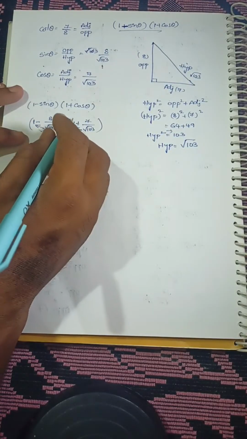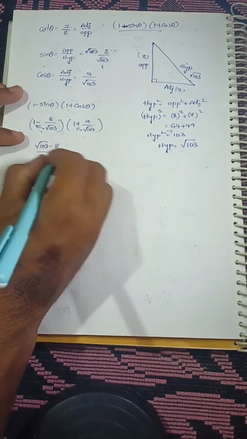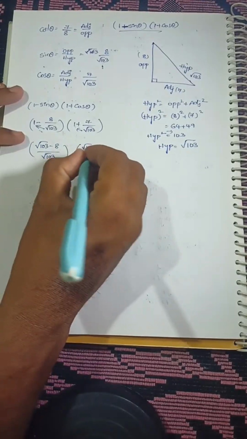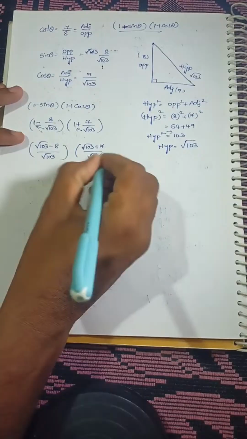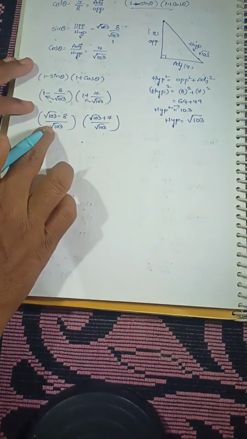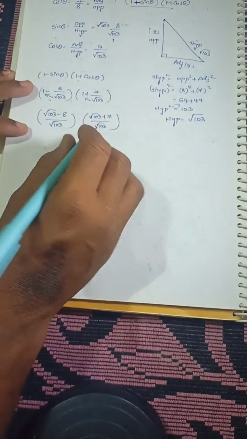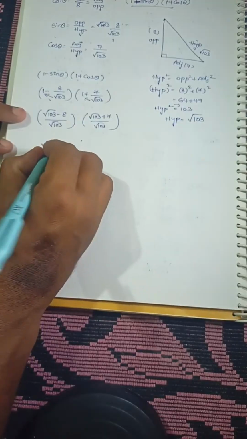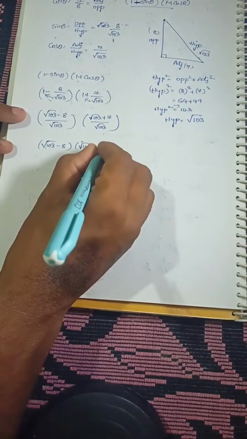Root 103 minus 8 by root 103, into root 103 plus 7 by root 103. Denominator 103 into 103 becomes 103 whole square. Numerator write down as it is: root 103 minus 8 into root 103 plus 7.